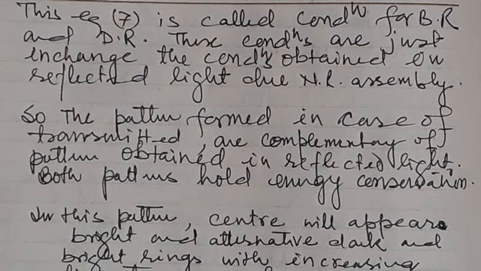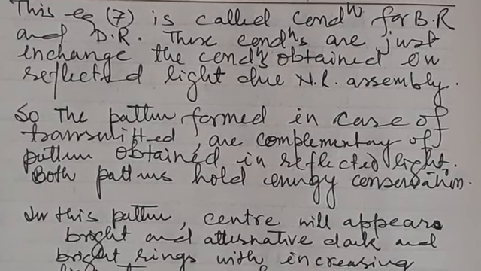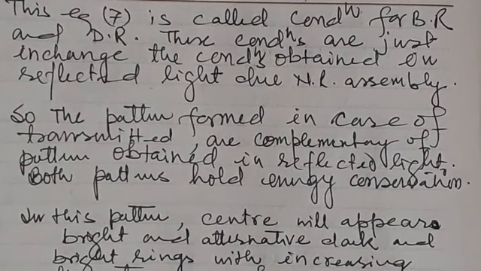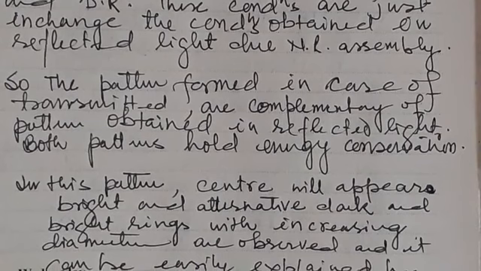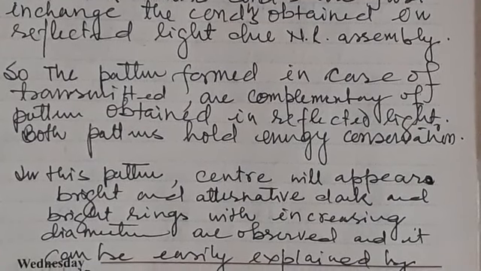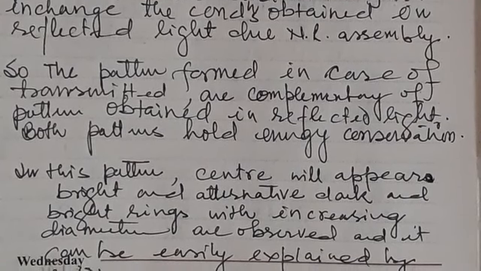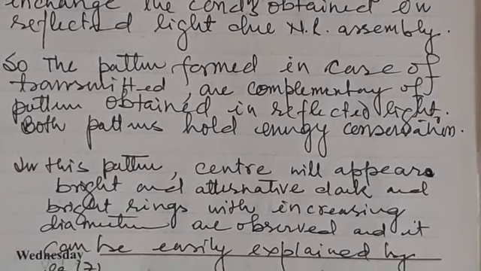Therefore, we may conclude an important point here. Both patterns hold the energy conservation principle. In case of the transmitted pattern, the center will appear bright, and it has the alternate arrangement of the dark and bright rings with increasing diameter.